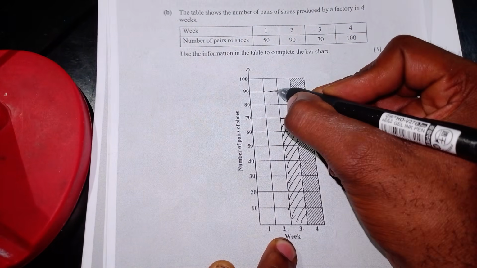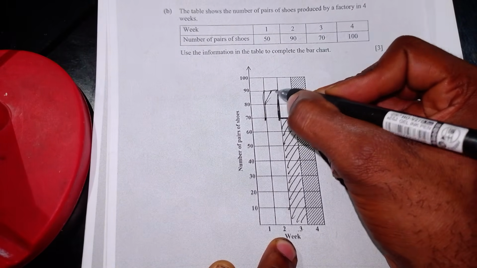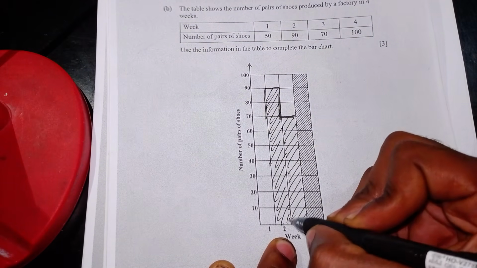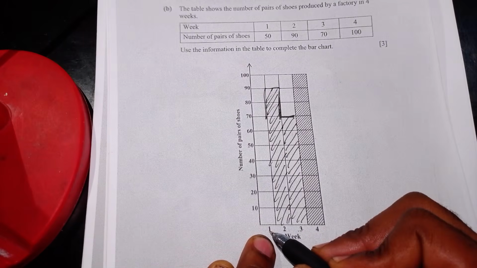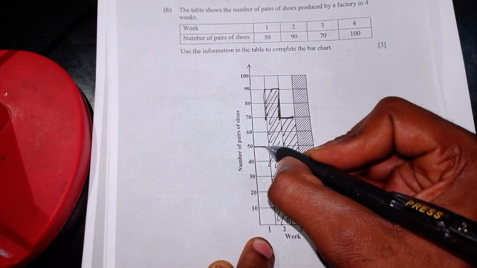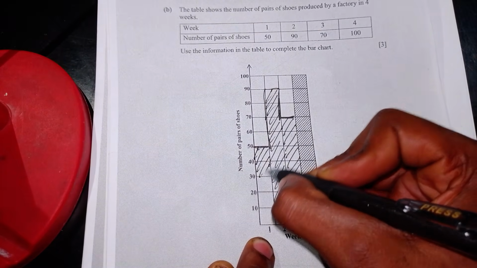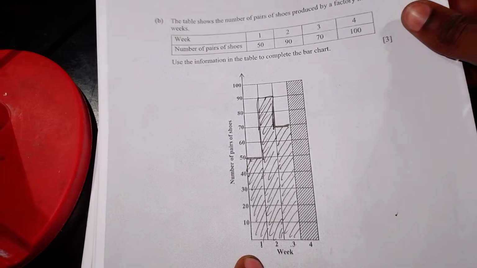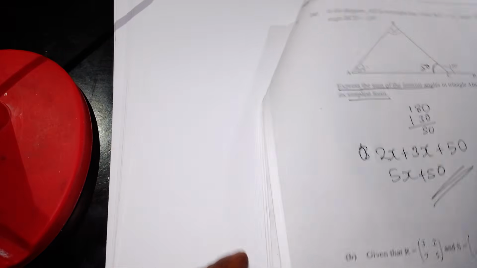So this is where my 90 is in week 2. So I will do this. Of course, you are using a pencil, and then I will shade like so. Just make sure that you make it neat. And then in week 1, they only produced 50 shoes. This is my 50. So I will shade this region like this, and then I'm done. It's this easy. So you have 3 marks for free.